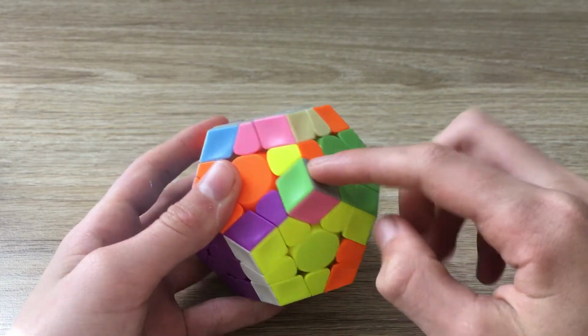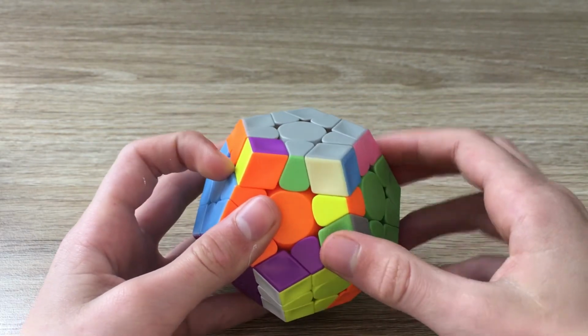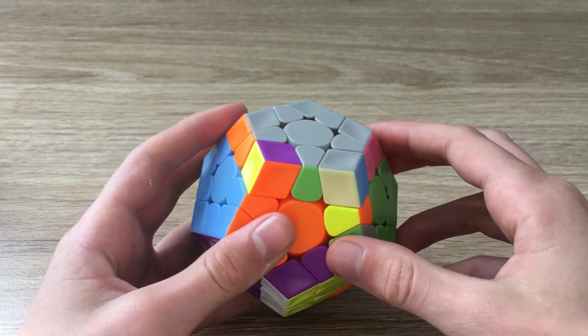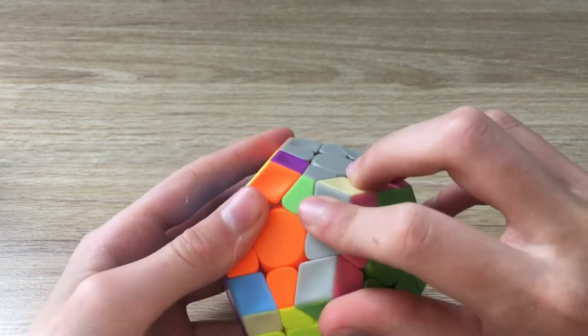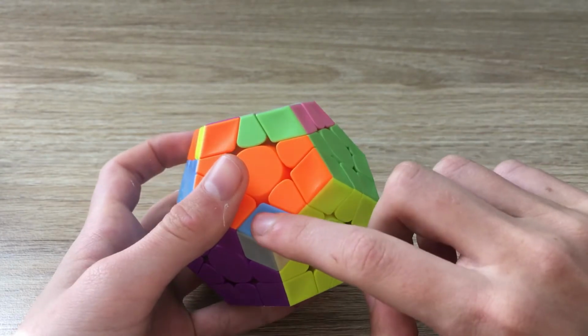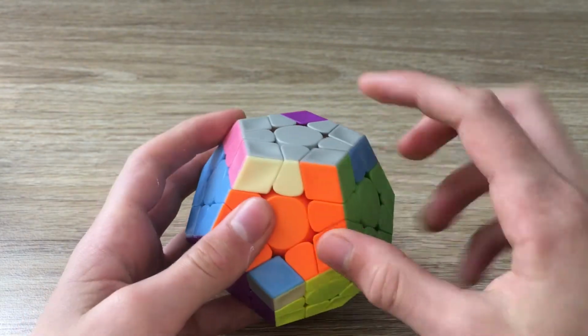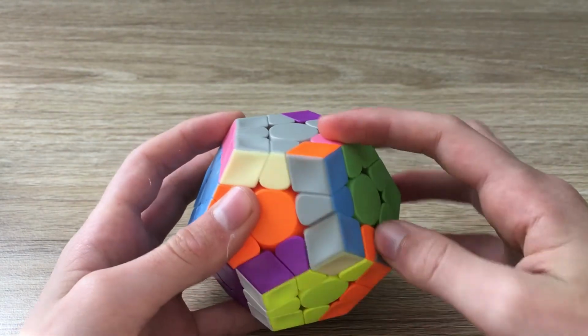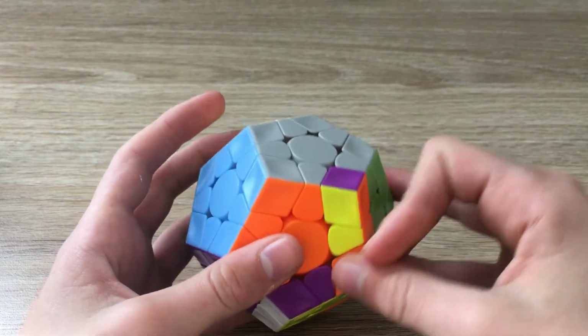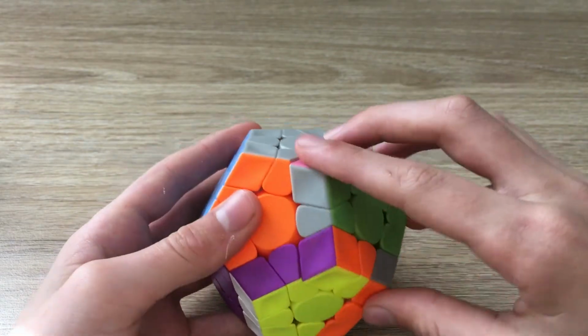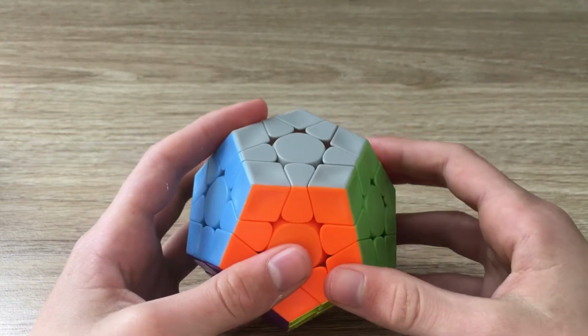And now we need to solve this corner. So we do U prime to put this position here. And now perform the inverse R prime D prime R. And now we need to solve this corner over here, R prime D R. And our last corner is over here, R prime D prime R. And now you've solved your Megaminx.